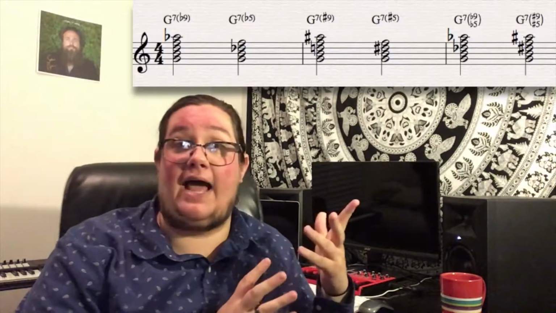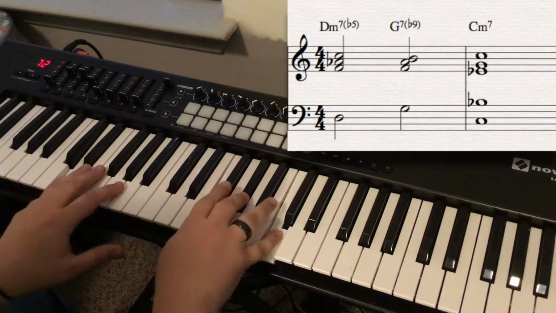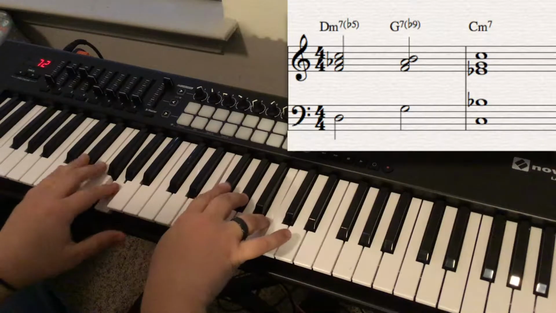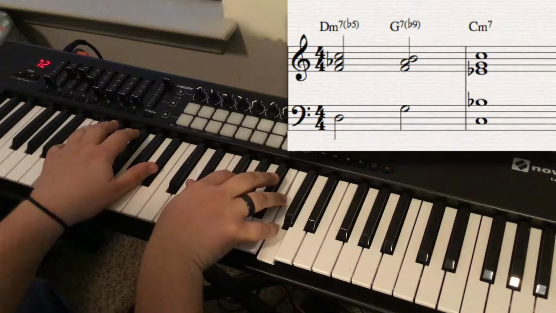Now let's take this same idea and apply it to a minor 2-5, where the 2 chord becomes a minor 7 flat 5 and the 5 chord becomes altered, such as flat 9, flat 5, sharp 9 or sharp 5. Now let's take that same minor 2-5 but put in the tritone substitution.